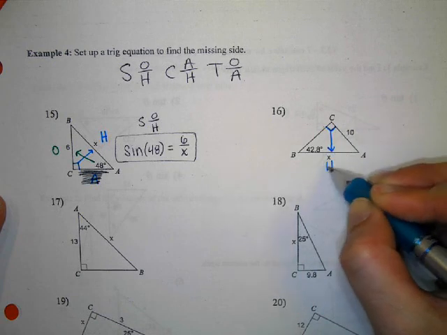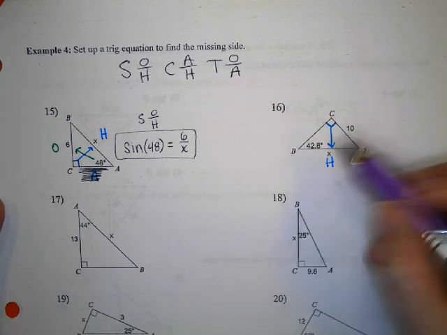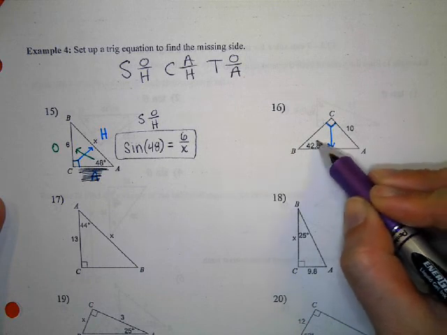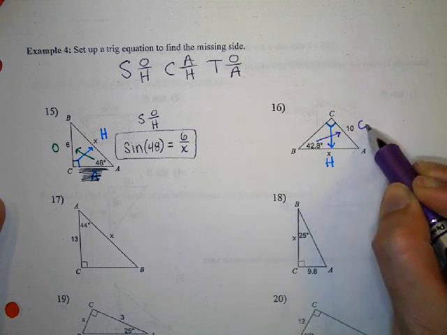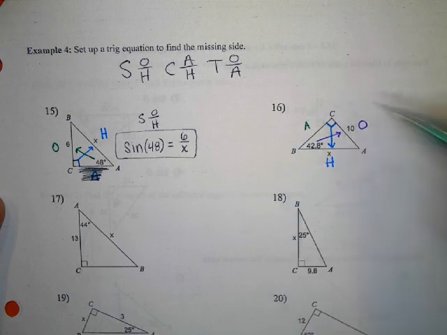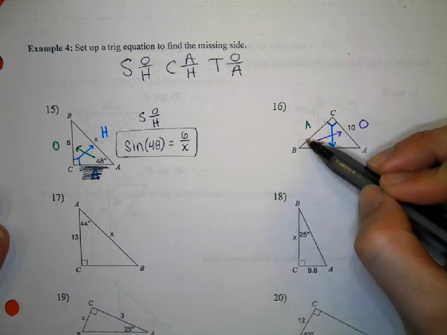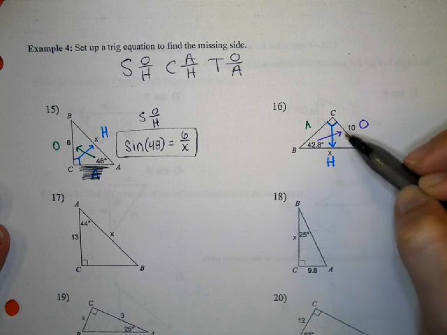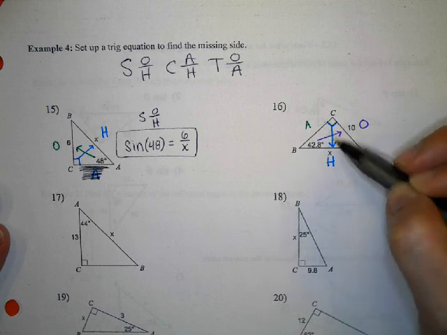16. I'm going to label the hypotenuse. This is H. The opposite side is opposite of this angle. Opposite of my angle given is right here. This would be my adjacent side. There is nothing on this side.